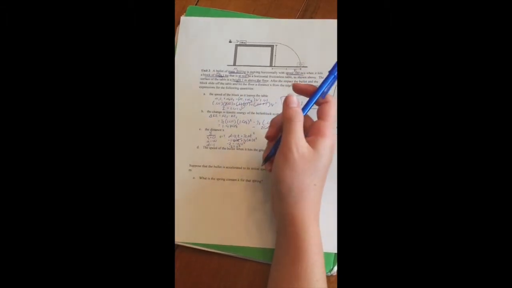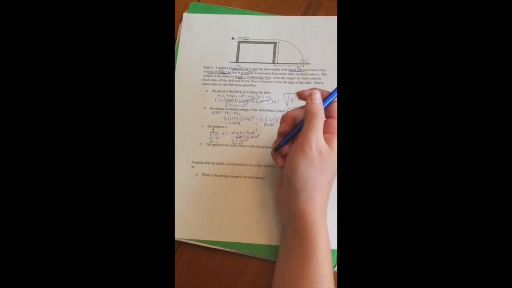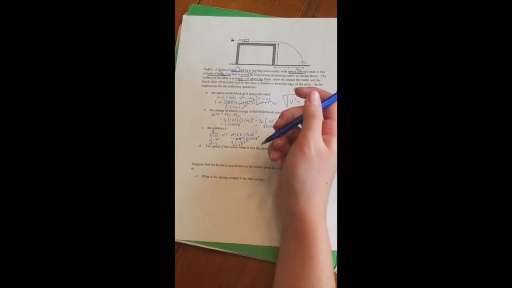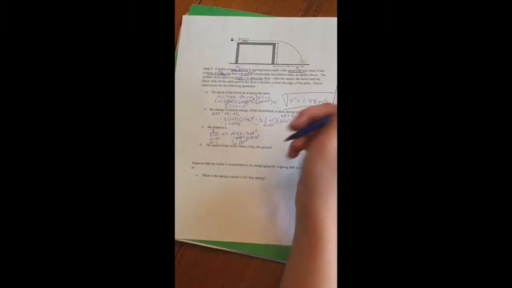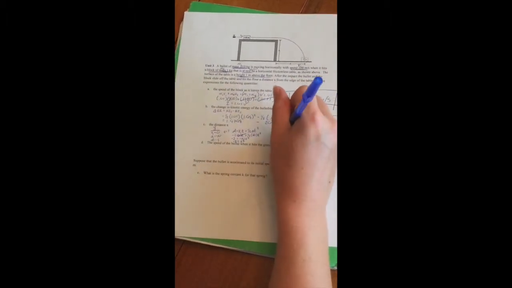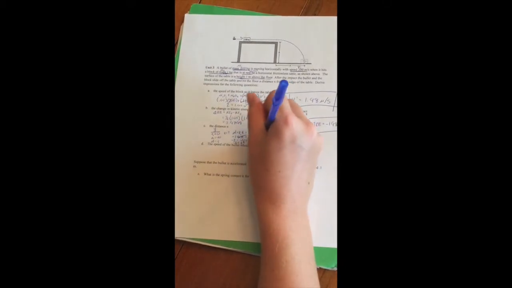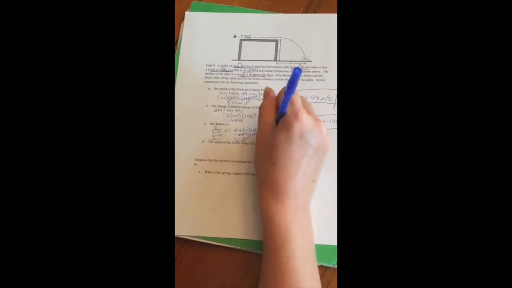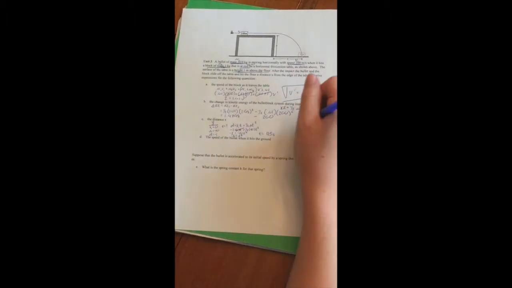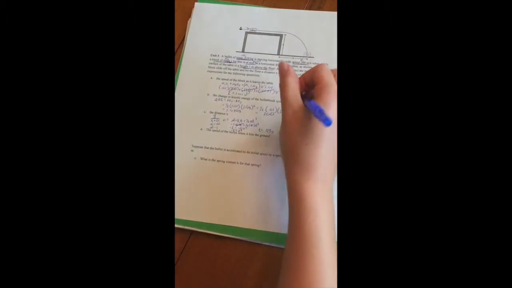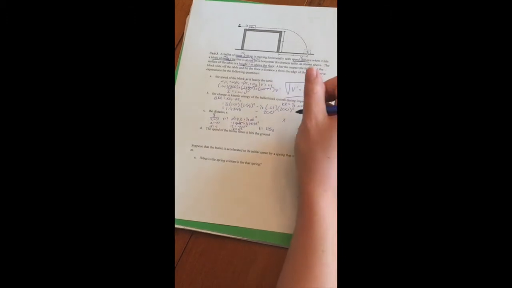So we square root 0.2, and I'm just going to round that, t equals 0.45 seconds.